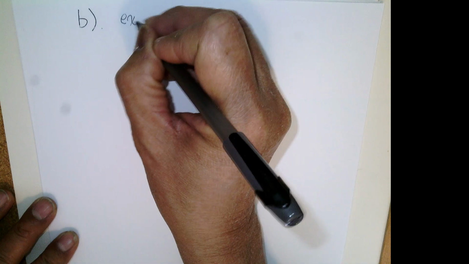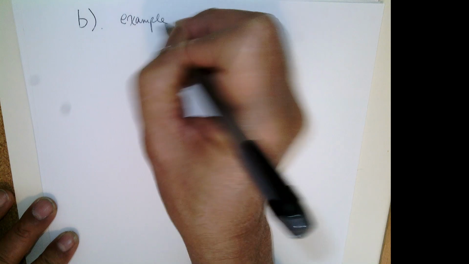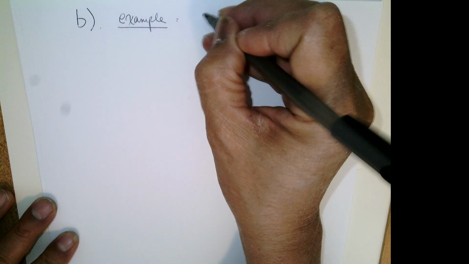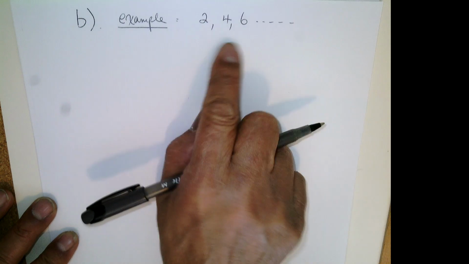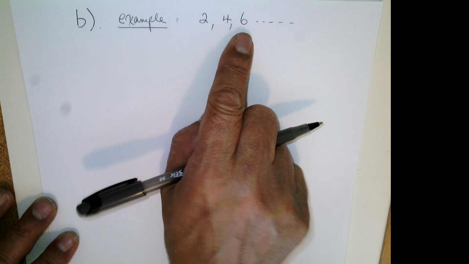So I'll give you an example of even, like 2, 4, 6. See, example of 3 consecutive even.